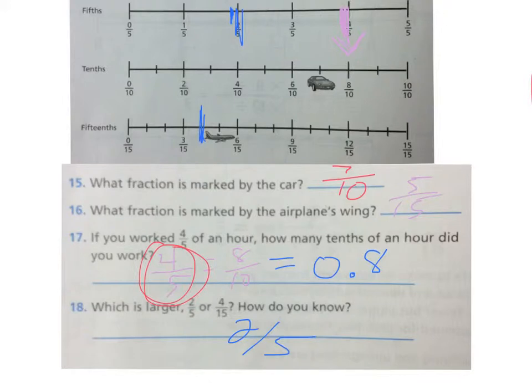Today we went through quite a few book pages starting on page 202, which is this page you see right here. The first question asked us to find the car at 7/10. We found that. We also found the airplane's wing at 5/15. We then worked 4/5 of an hour, so we found our 4/5, and we found that it matches straight up with 8/10. So 8/10 and 4/5 are equivalent.